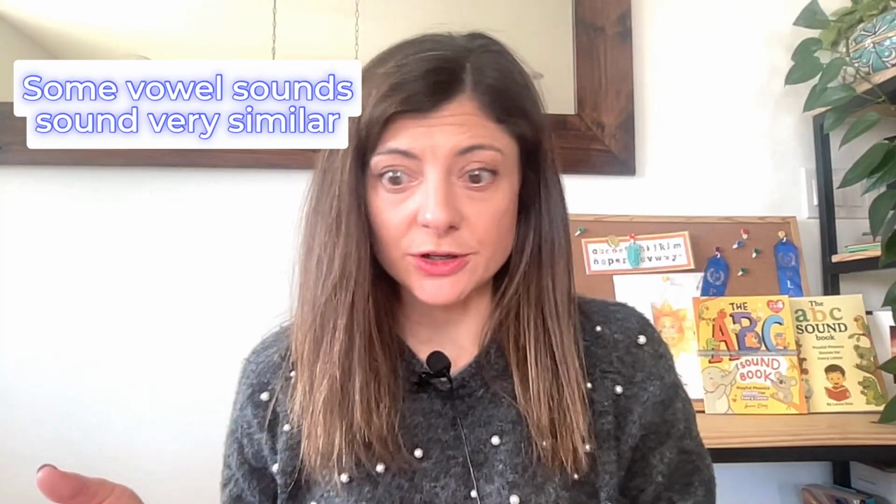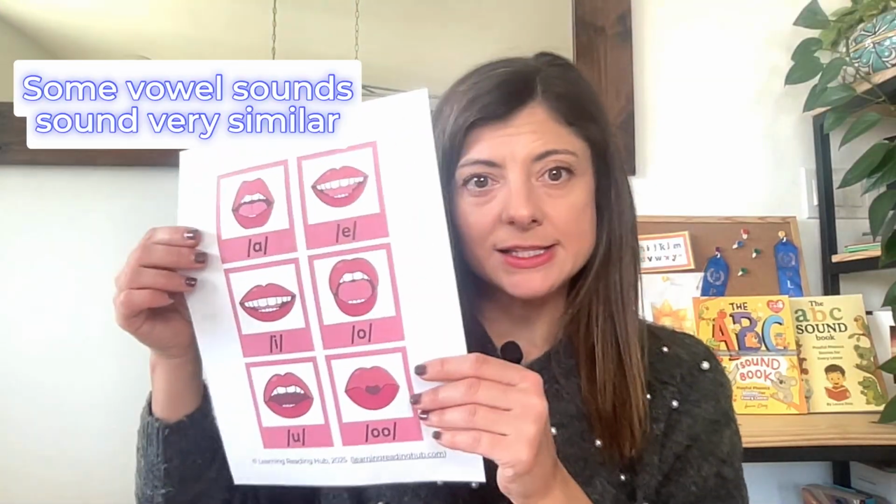Problem number 2, some vowel sounds sound very similar. So I want you to take a look at this. So we have the E and I. E, I. The short I sound as in sit and the short E sound as in set. They are super close. The tongue is just a tiny bit higher for I than for E, and our lips kind of make a slight smile in I.